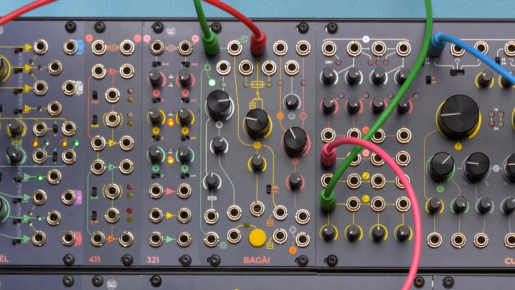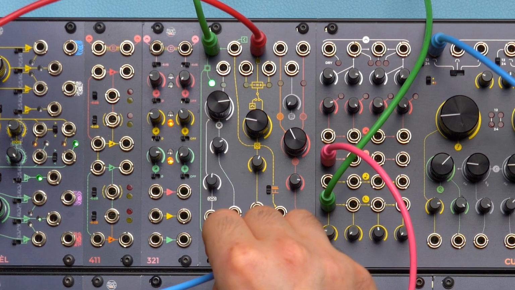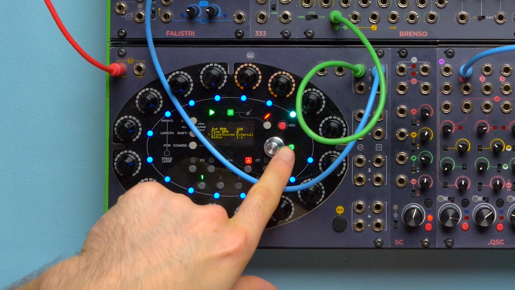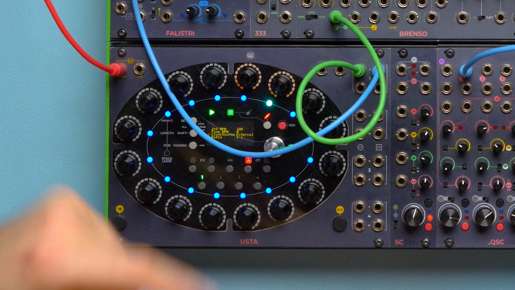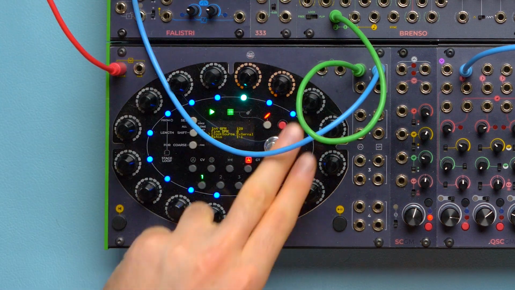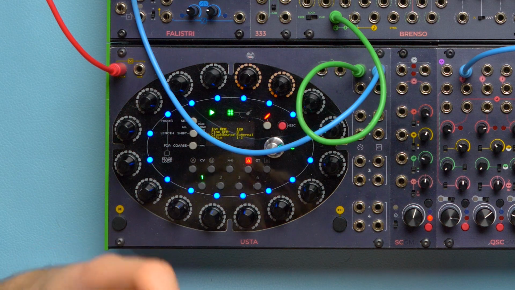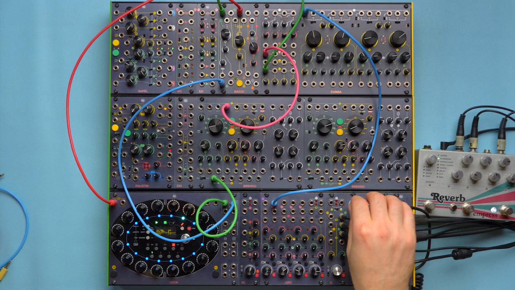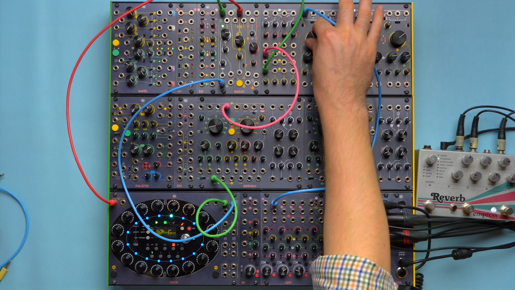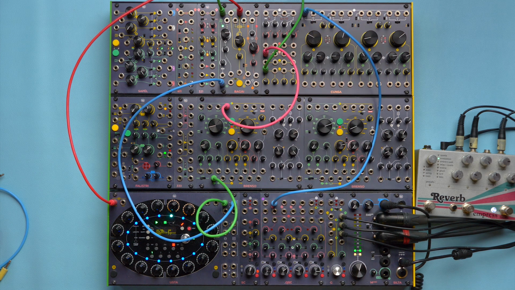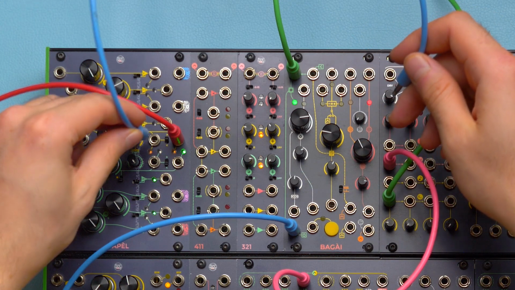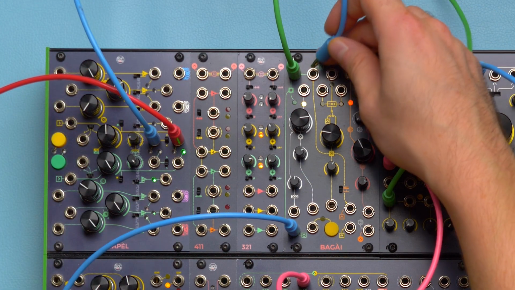We can use the burst gate input to stop it. And so we use a gate on the first two stages of the sequence to play the burst and the gate off to stop it. Of course, we can use the clock burst section with other clocks. So I can take, for example, this random output and patch it here.